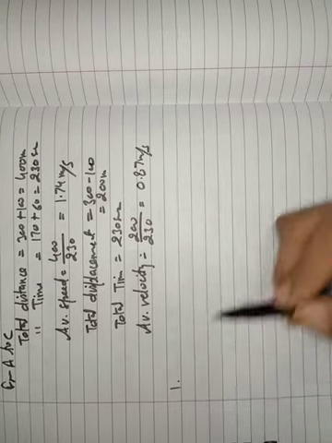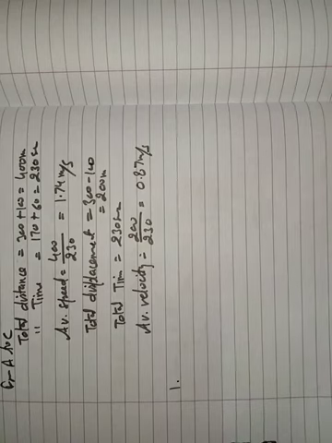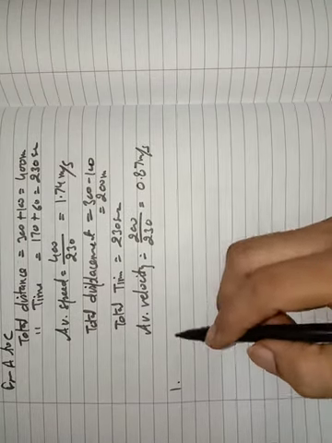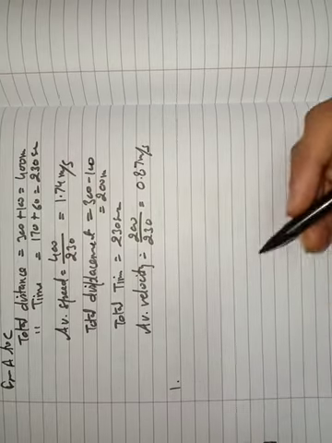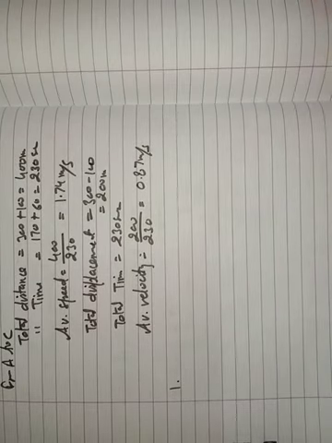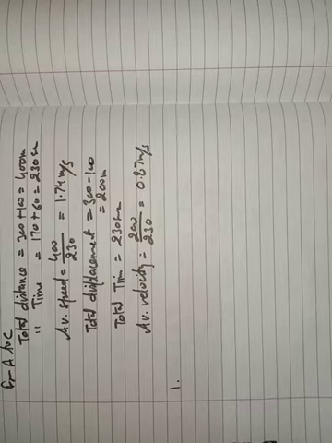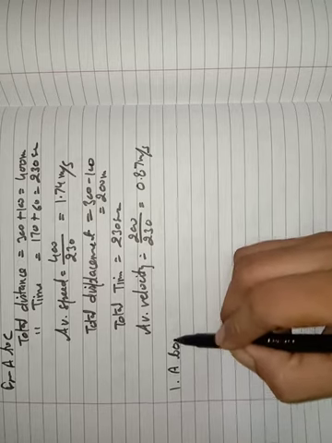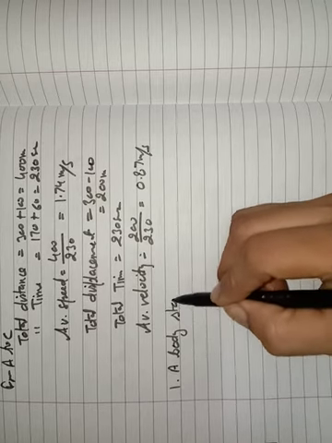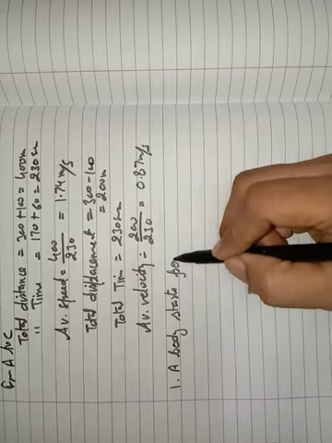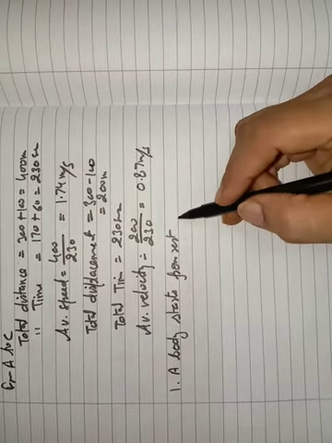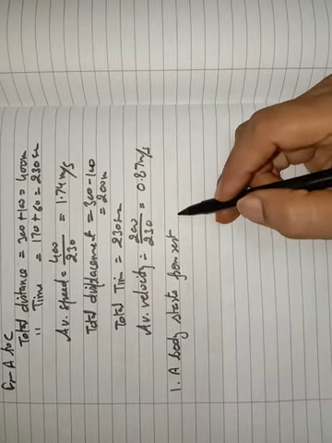First one, if in a particular question it is written, suppose the question is, a body starts from rest, it means that the initial velocity of the body is 0.